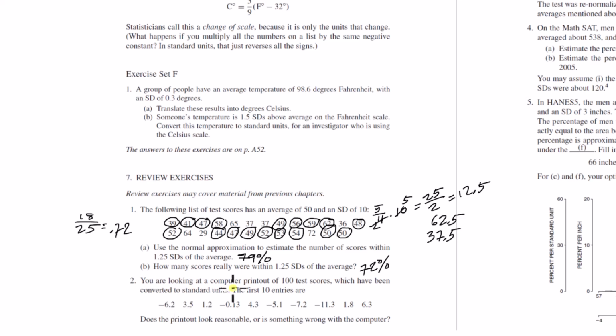You are looking at a computer printout of 100 test scores, which have been converted to standard units. The first 10 entries are these entries. Does the printout look reasonable, or is something wrong with the computer?